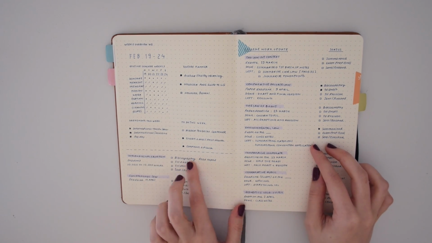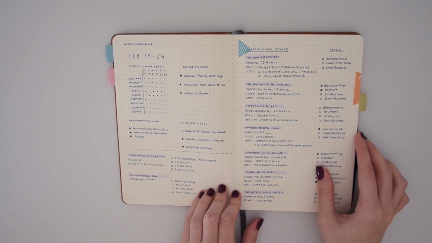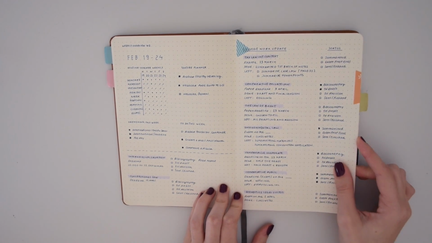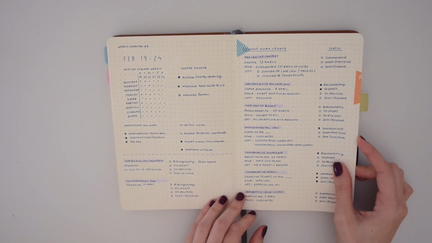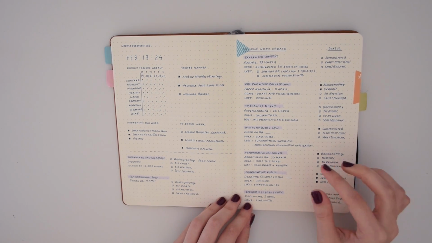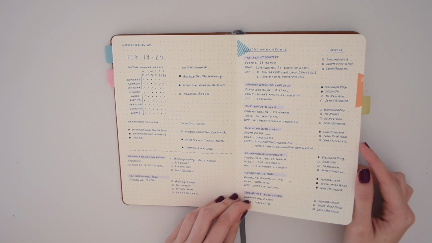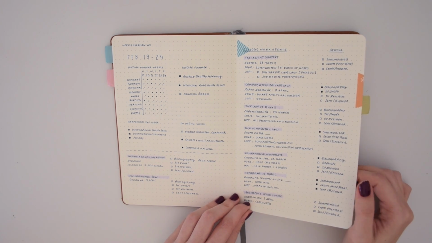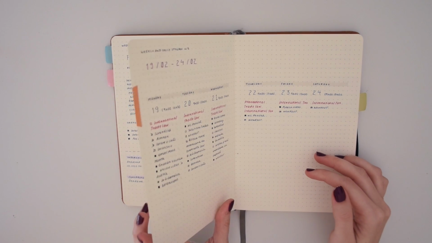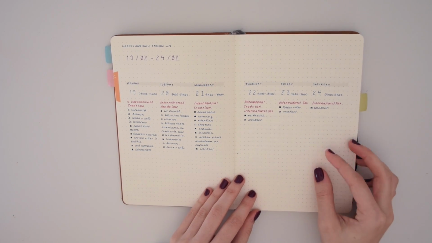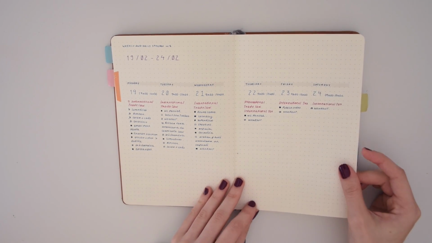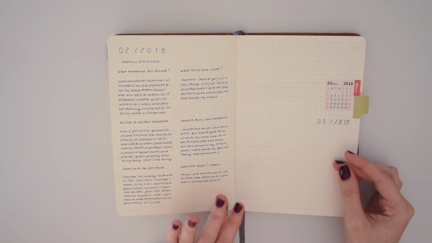This is a weekly overview, and this is like a full page spread of exams and papers I had to write. So I was trying to compile information on deadlines, word limits, topic, etc. This is another weekly page with all the tasks, same thing.